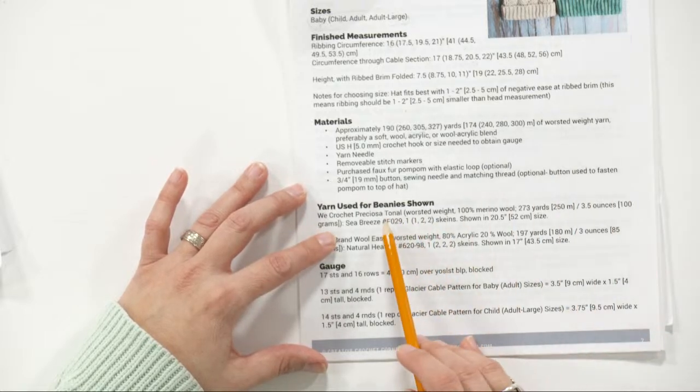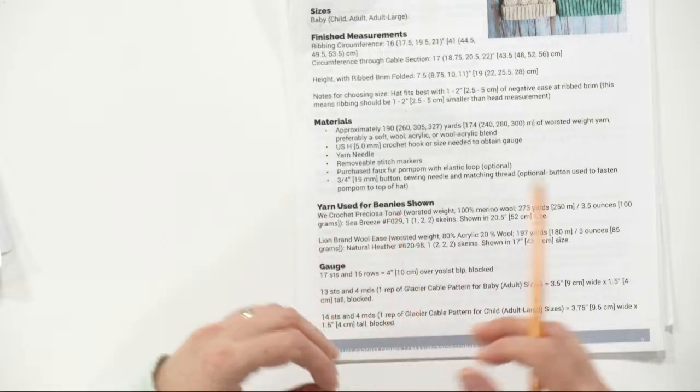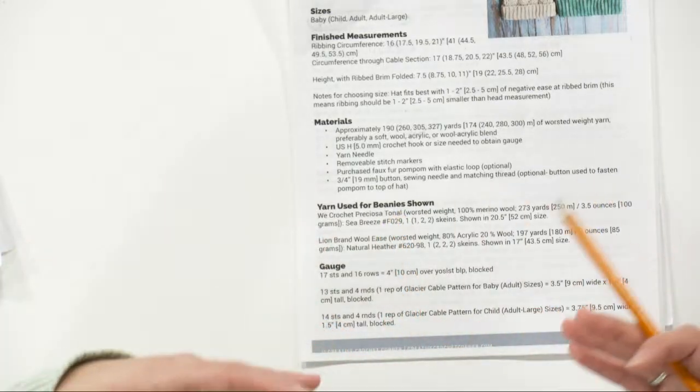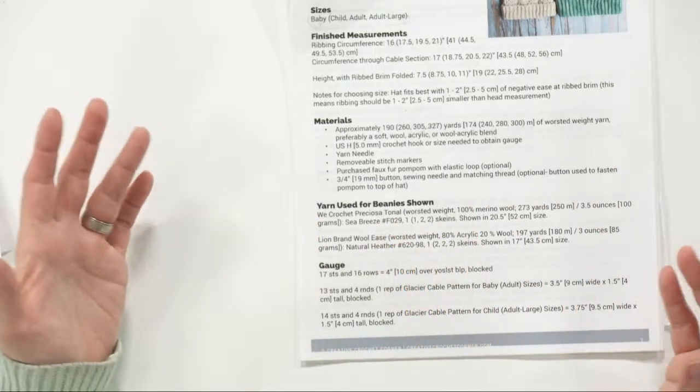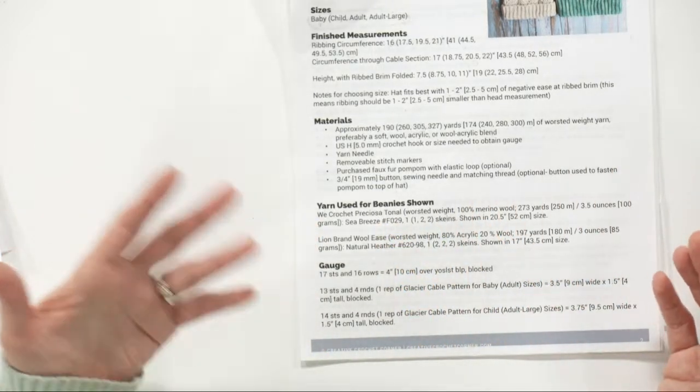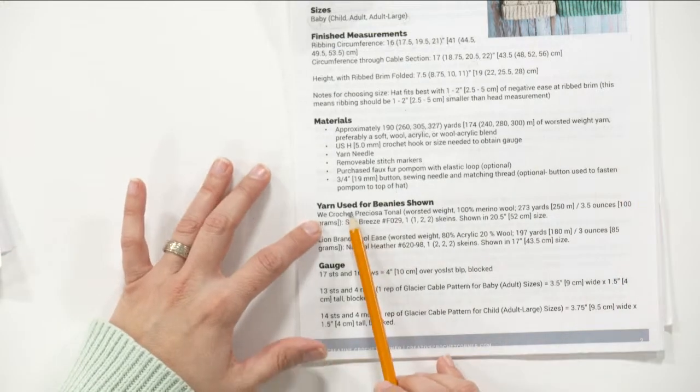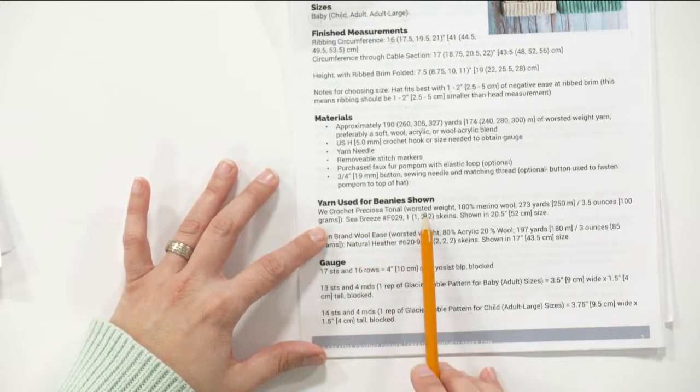So you just have to get as much information as you can to make a good substitution if you're looking to substitute yarn, or you can purchase the actual yarn that that designer used, and then you're using the same thing.